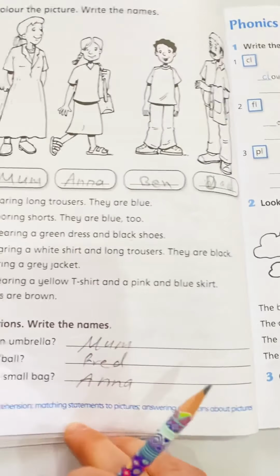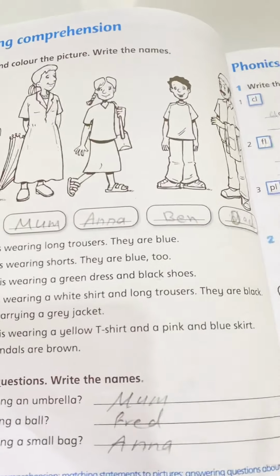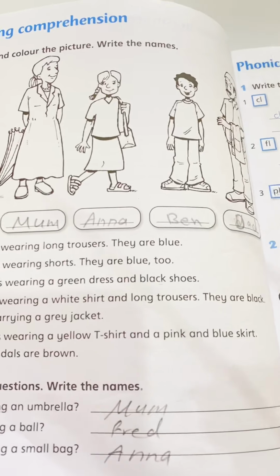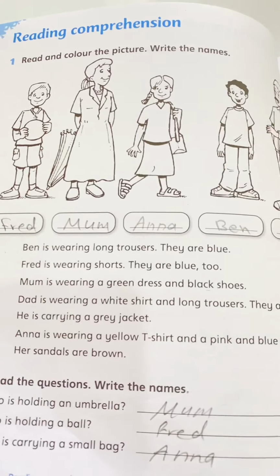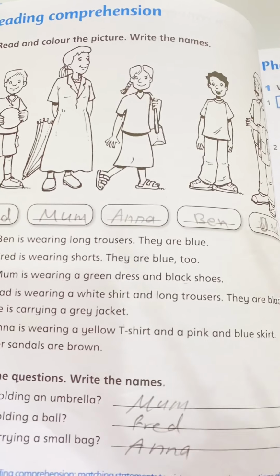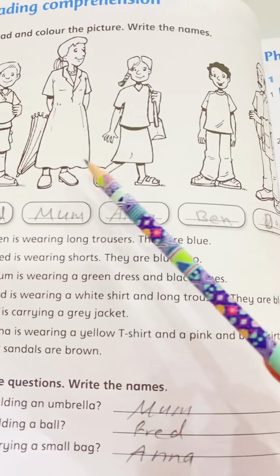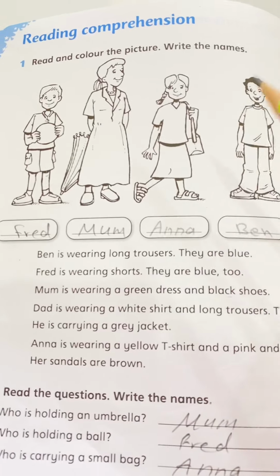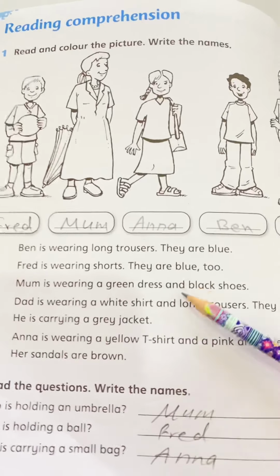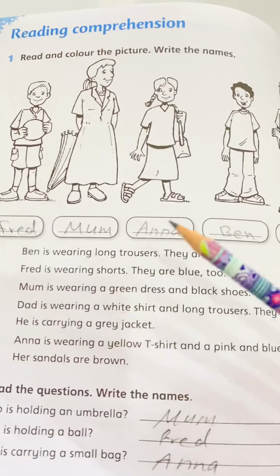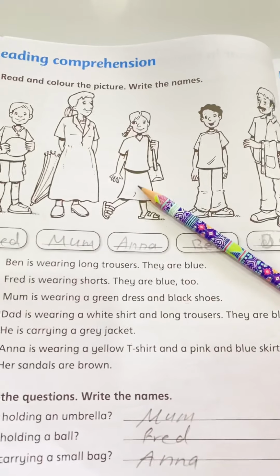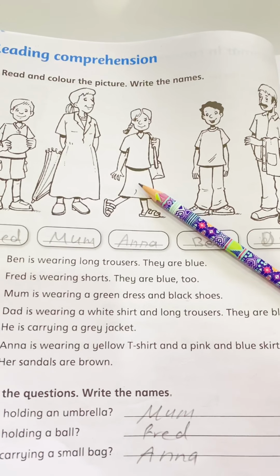And this activity says, read and color the picture, write the names. So this is much fun. I know you're going to like this one because you can color their clothes depending on this reading, not by your choice, okay? So you have to read this, and depending on the reading, you have to color their clothes.